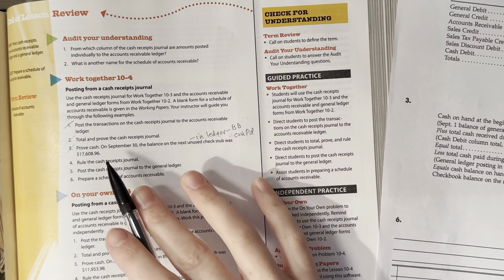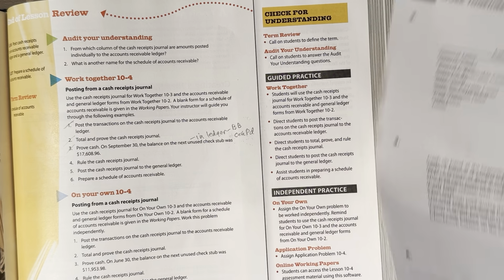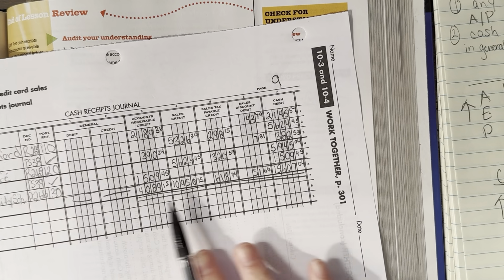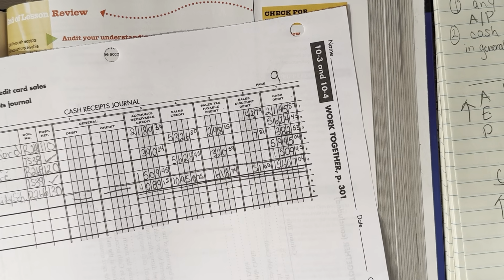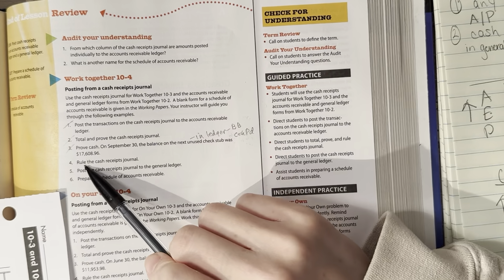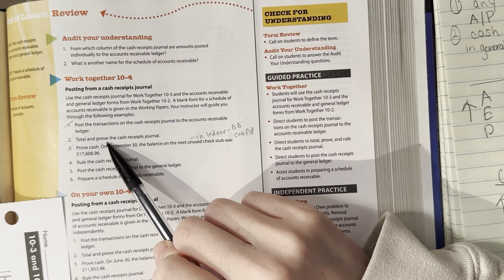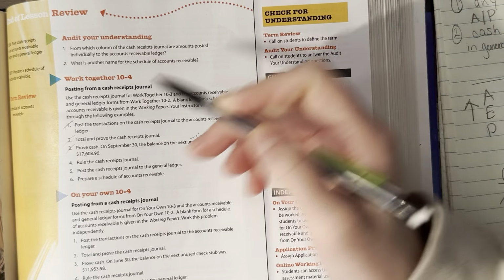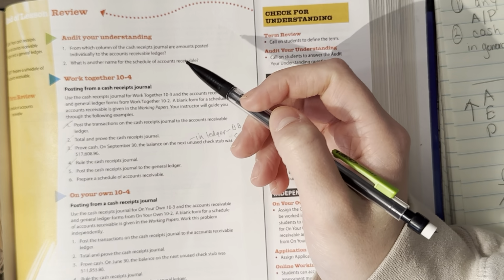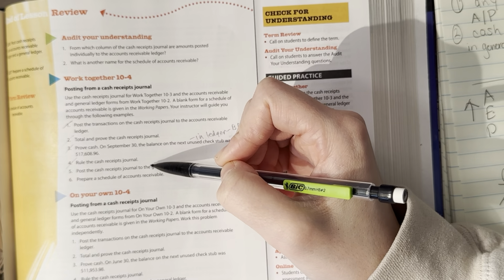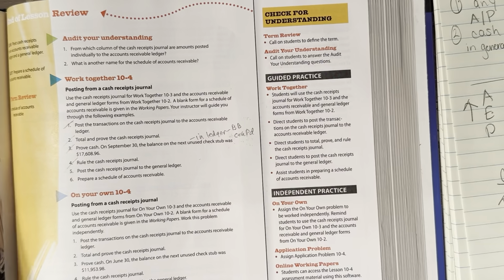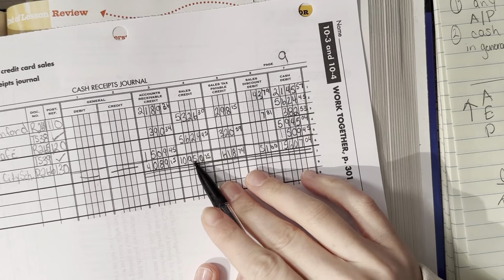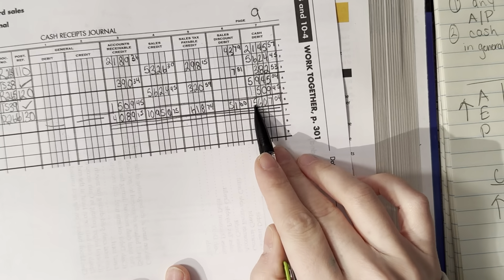Now it says rule the cash receipts journal. I accidentally jumped the gun. I already ruled it. So that would be ruling the cash receipts journal, total and prove. This is ruling. So I jumped the gun. Okay? So then number 5, post the cash receipts journal to the general ledger. So now these are the column totals and it says post the cash receipts journal to the general ledger.